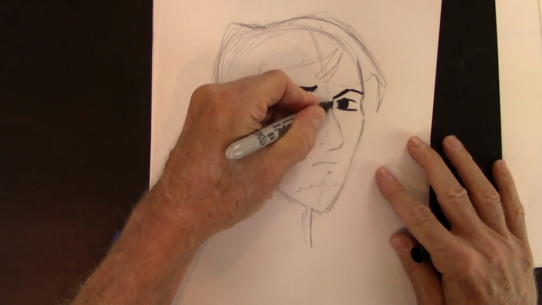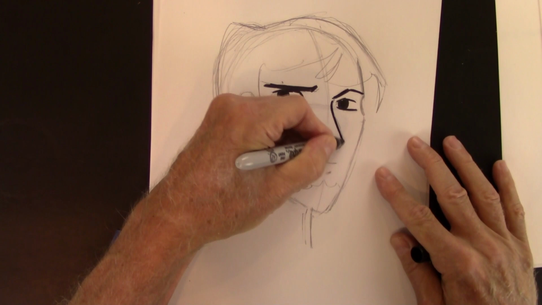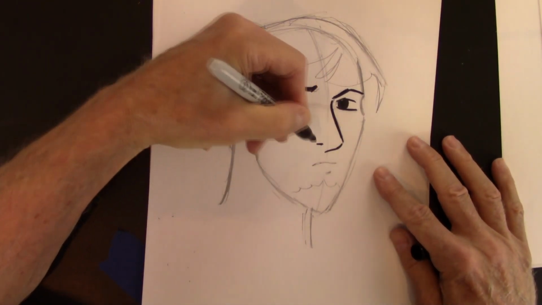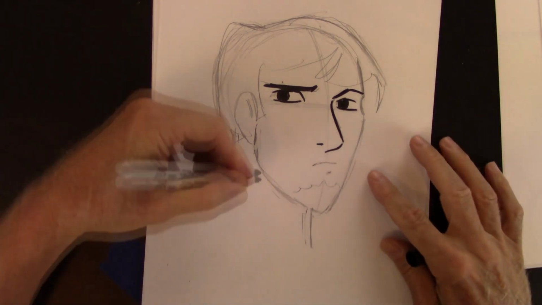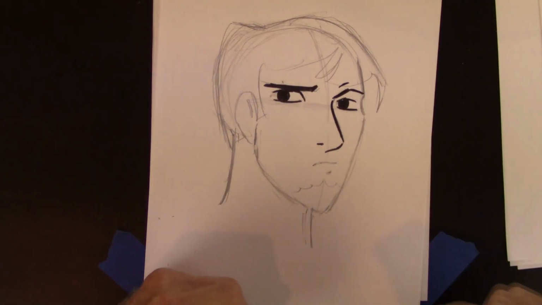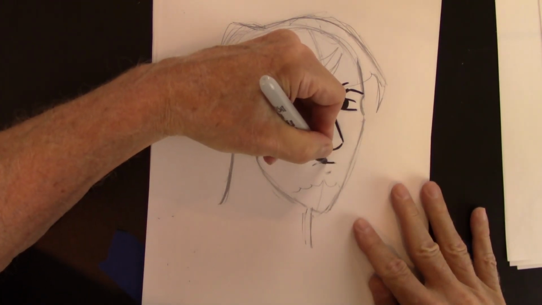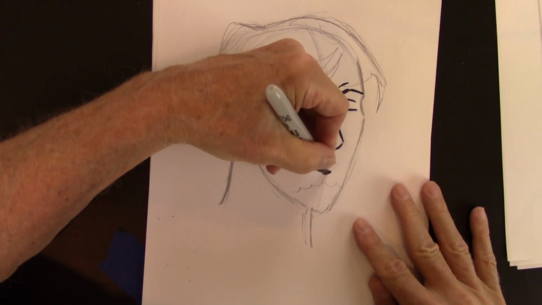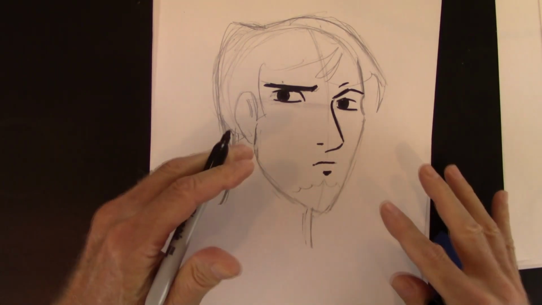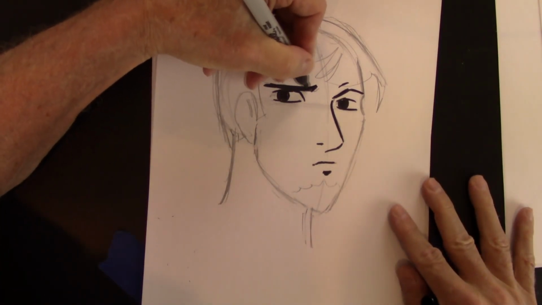Now let's connect that bridge of the nose all the way down. Like so. We give a little crease over here. And add some shadow below the lip. The lip can be small, but when you add the shadow, it accentuates it.